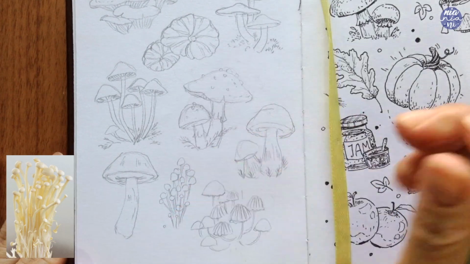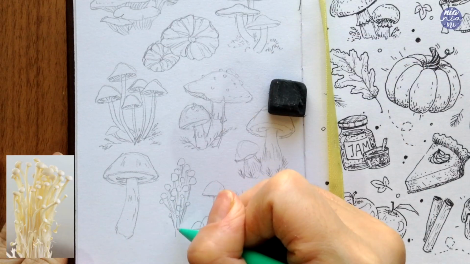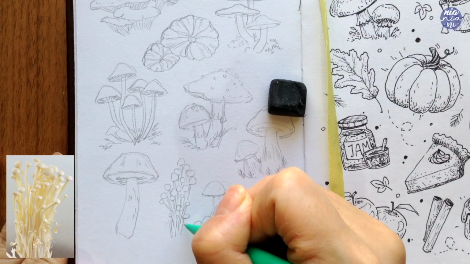With this, I would recommend to crowd the middle part so it looks like a good thick cluster of enoki mushrooms.